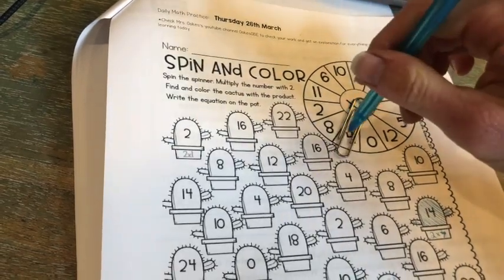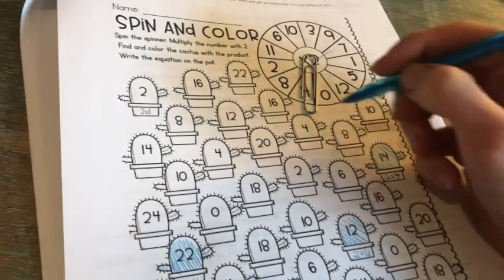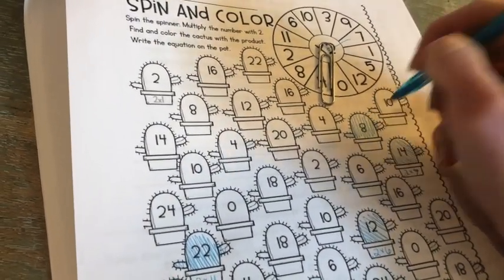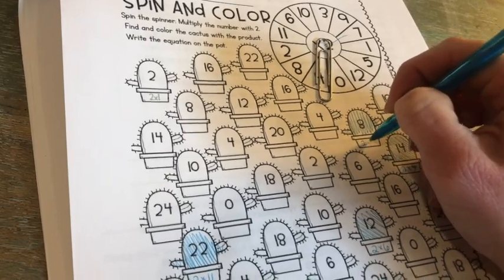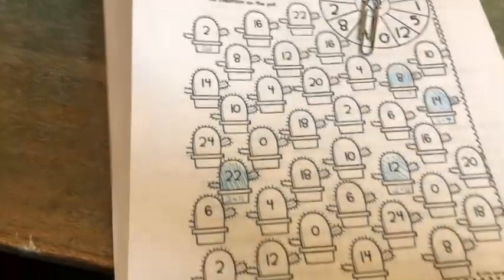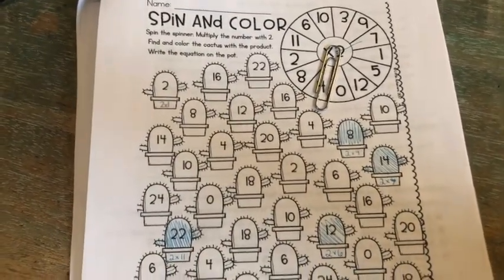That's a pretty sad spin, but I'm at 4. 2 times 4 is 8. So I find 8. 2 times 4 is 8. So you're going to continue on. You're going to keep going until you fill in all of them.